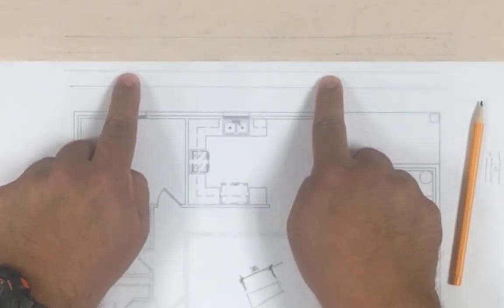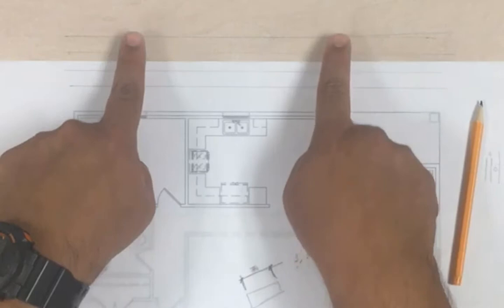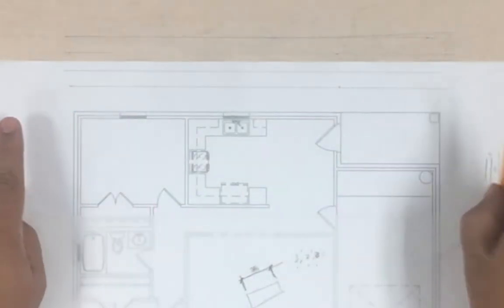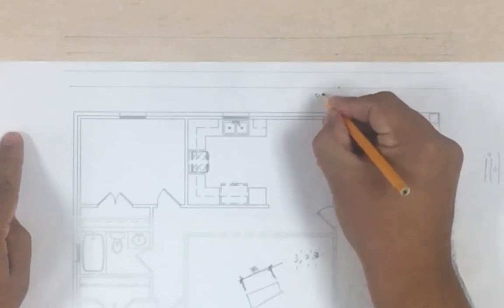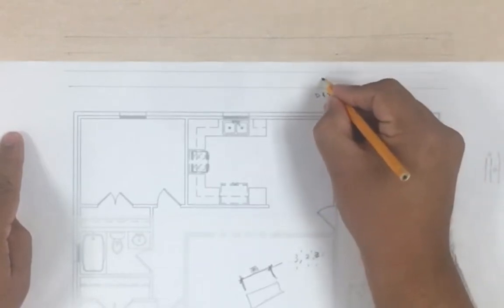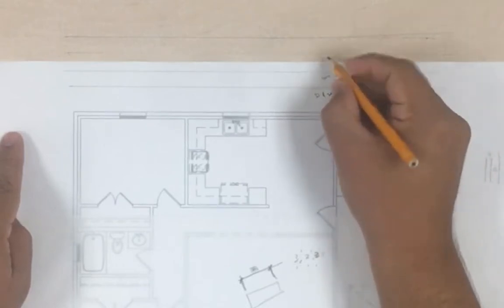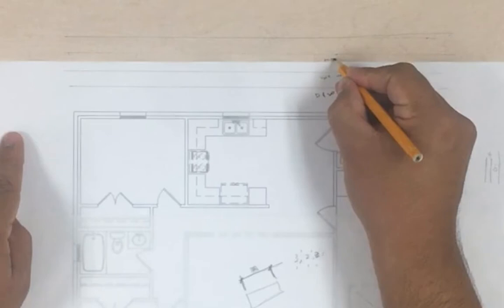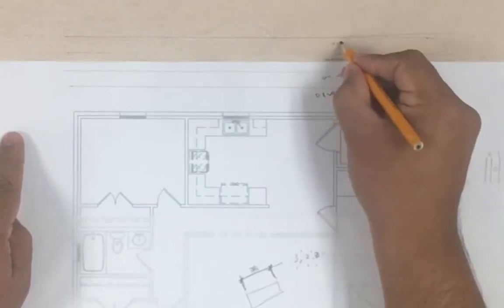Second one out, interior walls. Third one out, major breaks. Last one, overall. Okay? So I'm going to put here on this one so you can see it. Doors and windows. Interior walls, major breaks, overall.